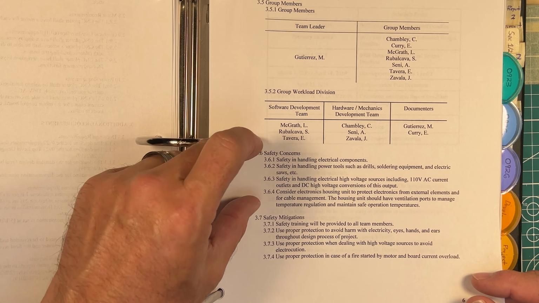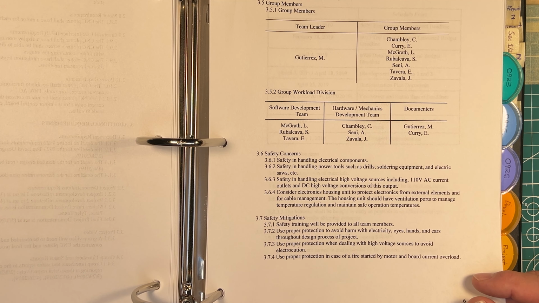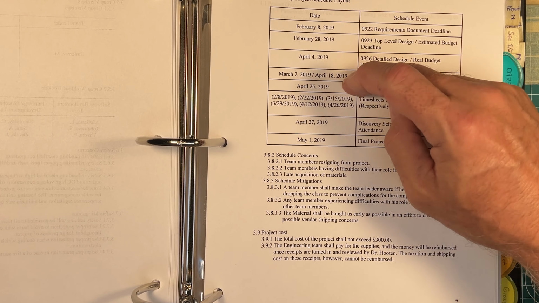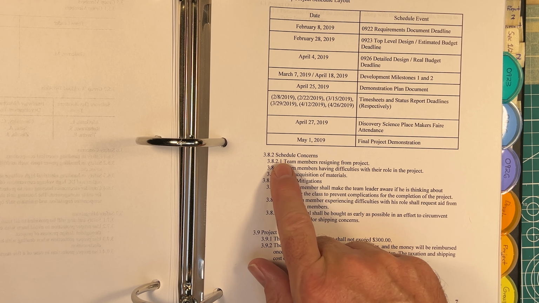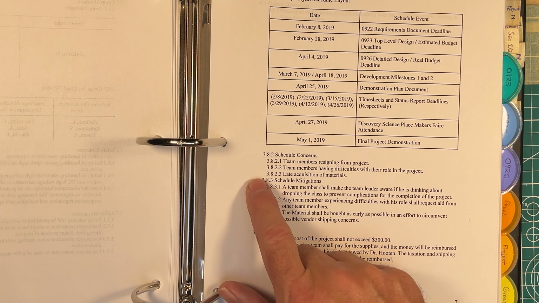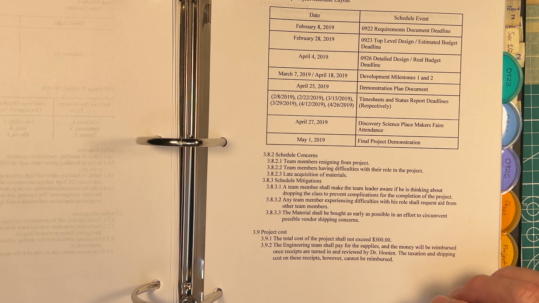Okay, and then safety concerns. Here's the mitigation for the safety concerns. Project schedule. You can see it's got some dates on there. Here are the schedule concerns, and then here's the way to mitigate the schedule concerns. There probably should be a space between those two things, but there's not.